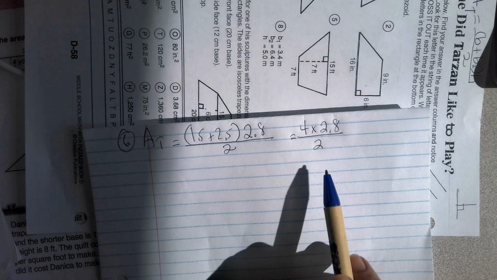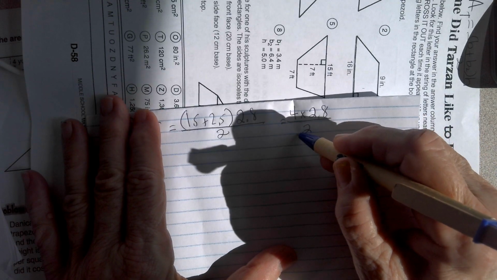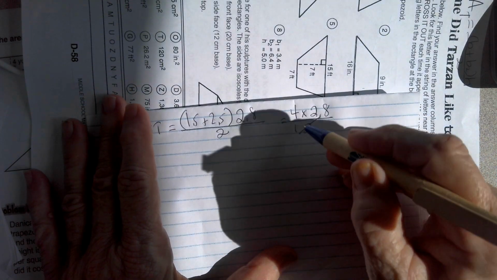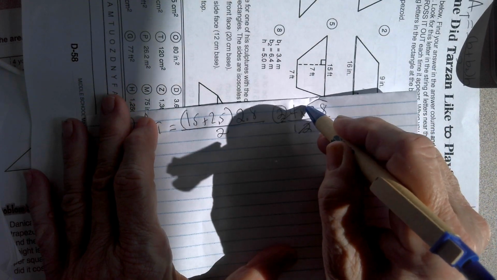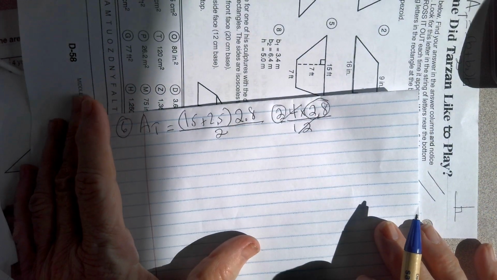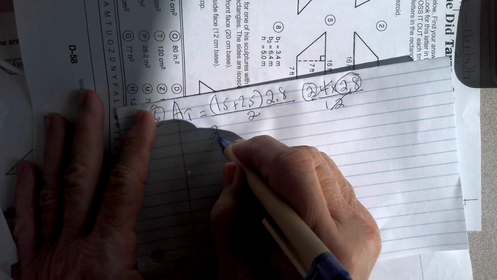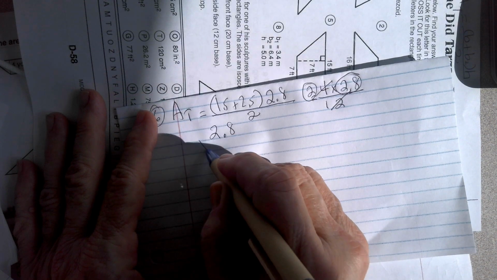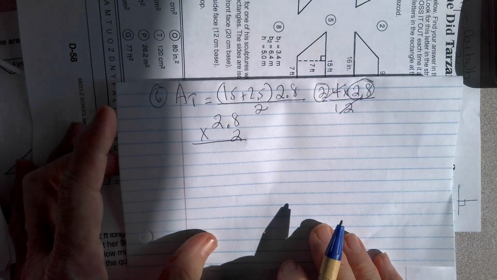So is that 2? Does that 2 go into either of our numbers on top? Yes, the 4. So let's go ahead and reduce that out. 2 divided by 2 is 1. 4 divided by 2 is 2. So all we need to do is go 2 times 28 with the decimal. So 2.8 times 2, and show your multiplication.